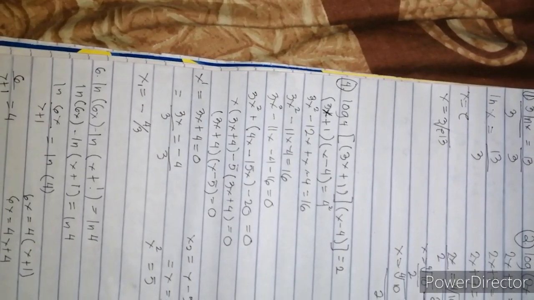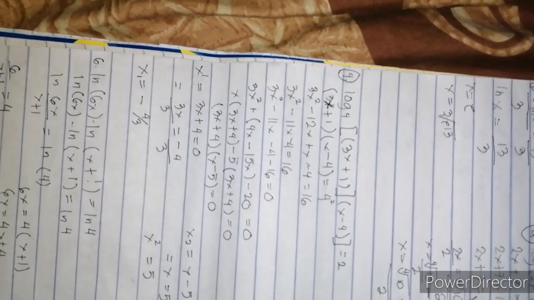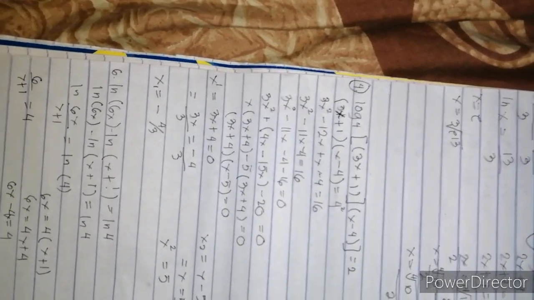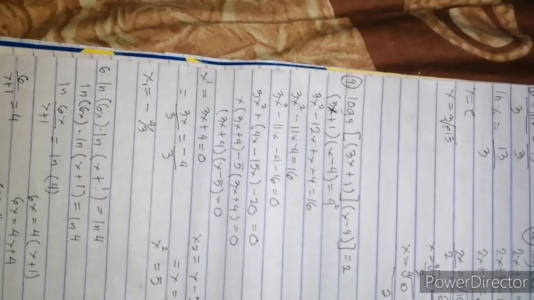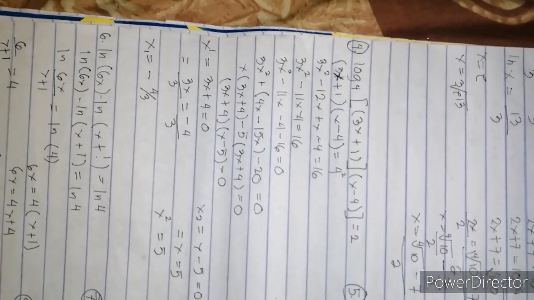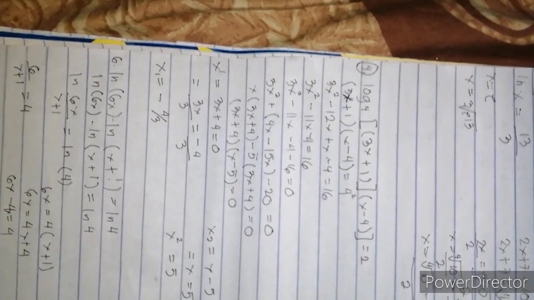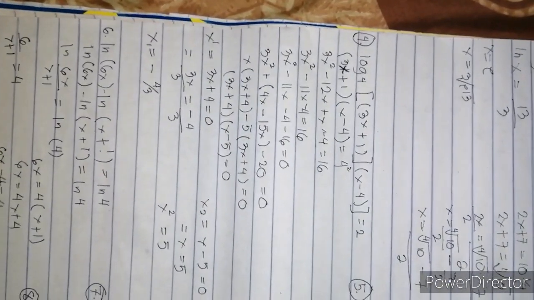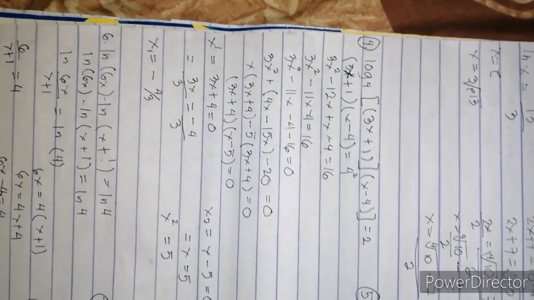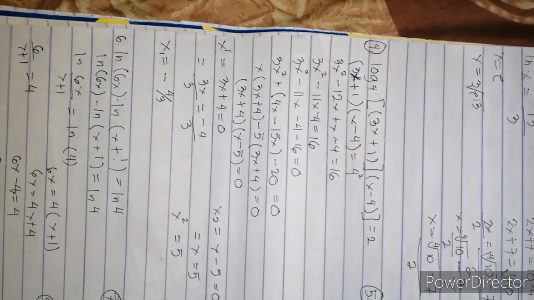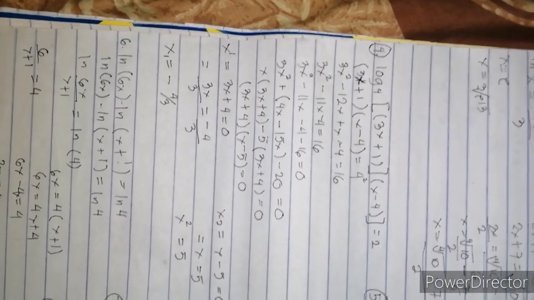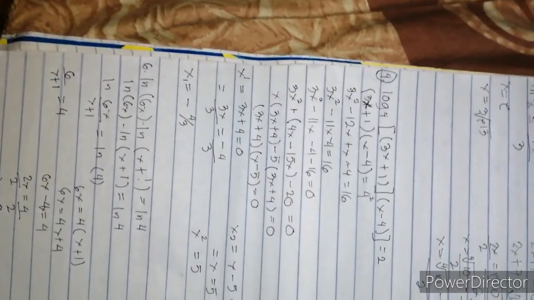3x squared minus 11x minus 4 minus 16 equals 0. 3x squared plus 4x minus 15x minus 20 equals 0. x(3x + 4) minus 5(3x + 4) equals 0.